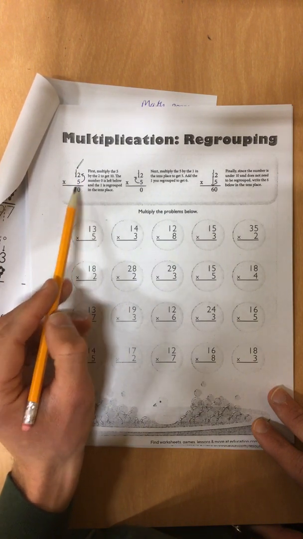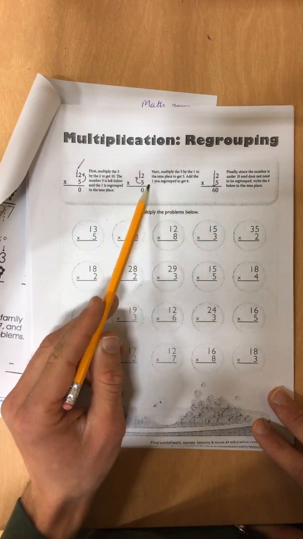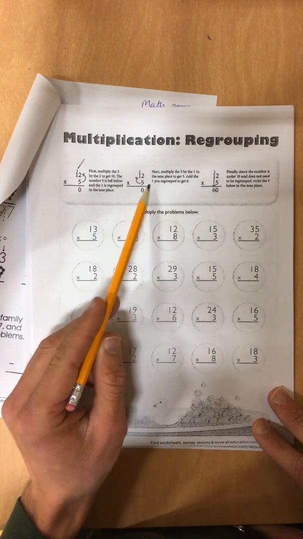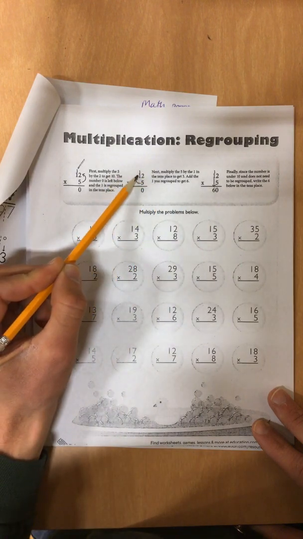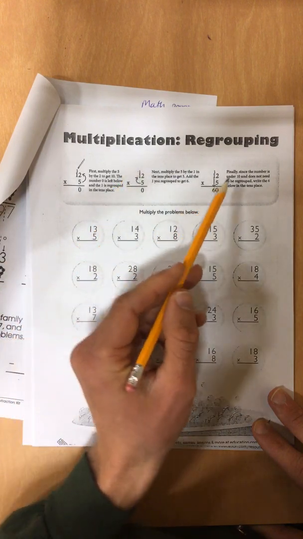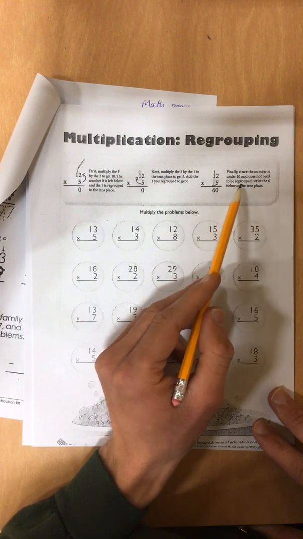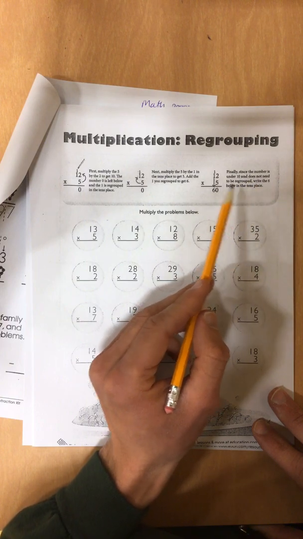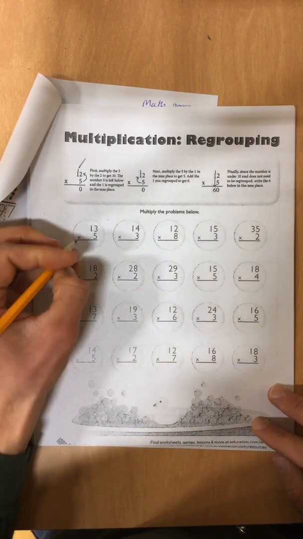1, 0 makes 10. Next, multiply the 5 by the 1 in the tens place to get 5. Add the 1 you regrouped to get 6. 5 times 1 is 5, plus that 1 up here gives us 60. Finally, since the number is under 10 and does not need to be regrouped, write the 6 below in the tens place.